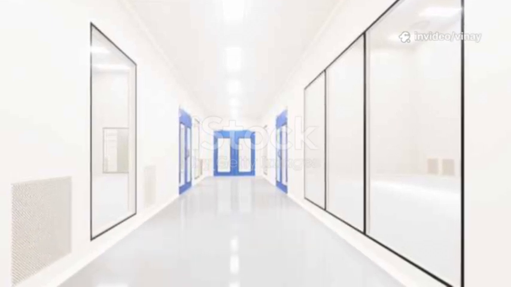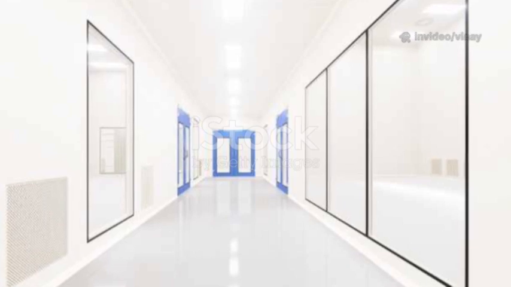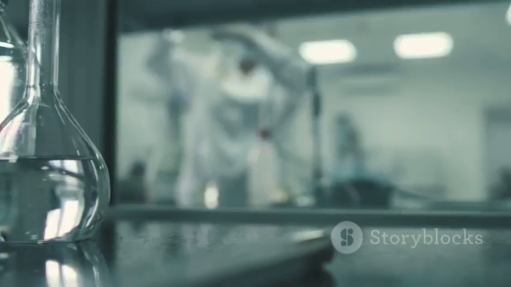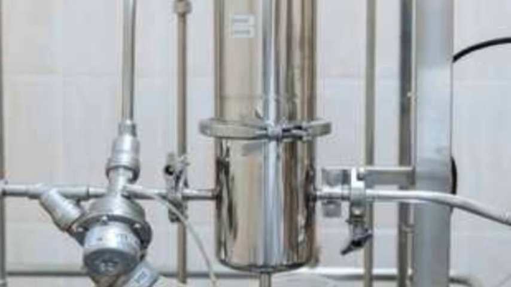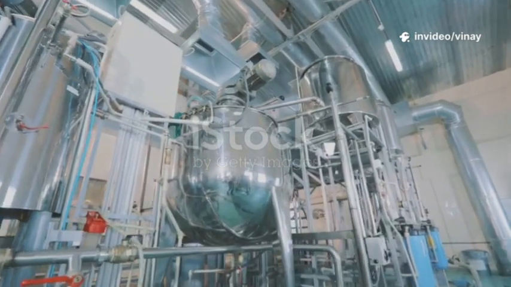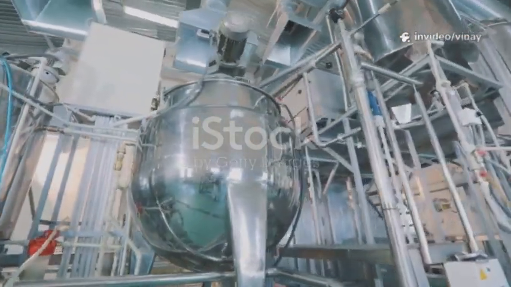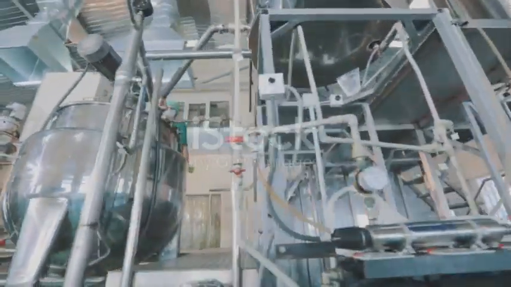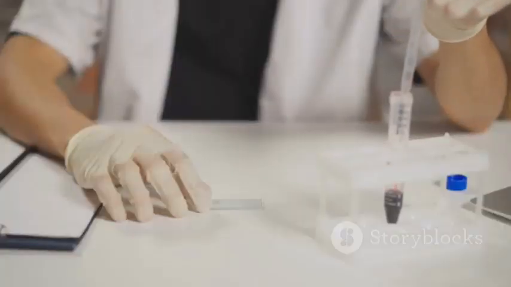The aseptic process begins long before any filling operation. The first step involves the preparation of the sterile drug product itself. This bulk solution is typically formulated in a controlled environment, like a grade C area, and then passed through a sterilizing grade filter into a sterile holding tank. This filtration step is critical.